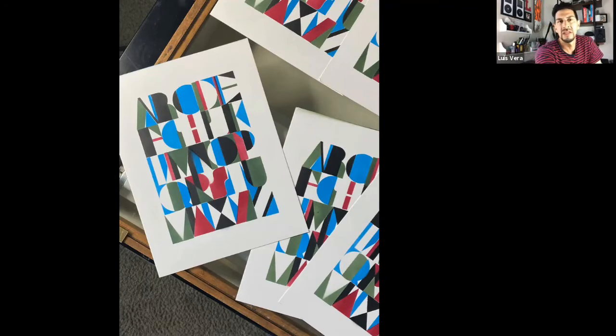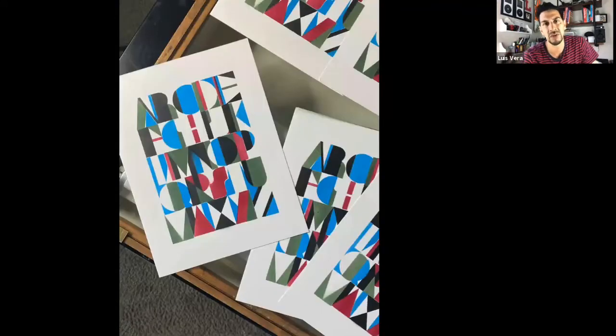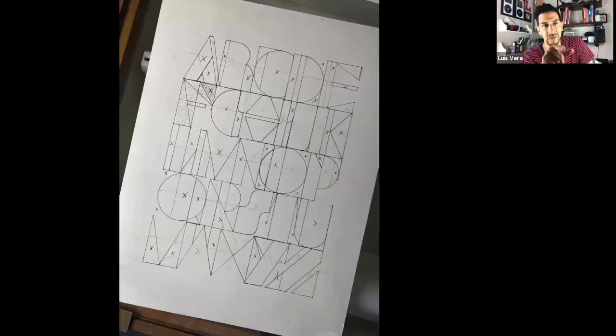There's nothing outside of what I've taught you. I didn't use any technique that you guys don't know about to create this. Actually, I did screen printing, excuse me. But for my first draft, what everything else was based off of, I didn't use any technique that you didn't learn this year.